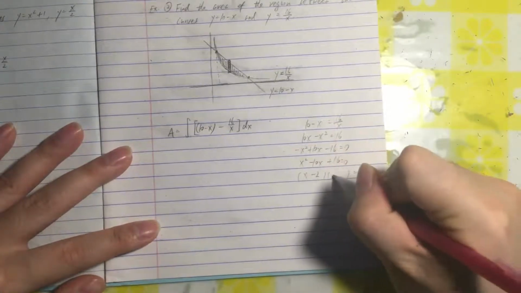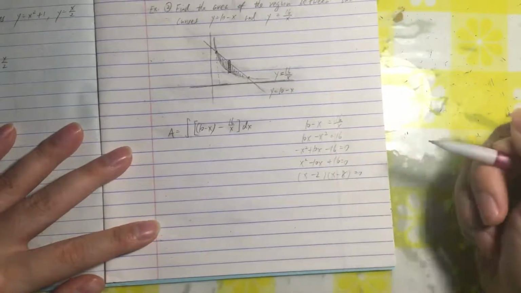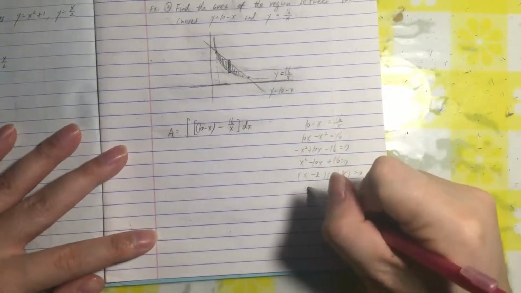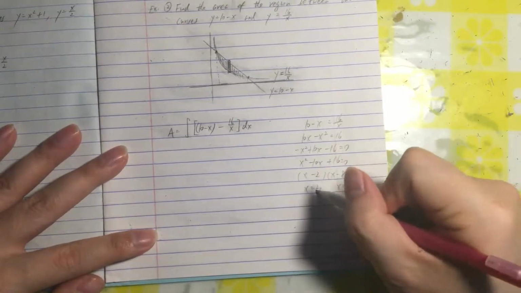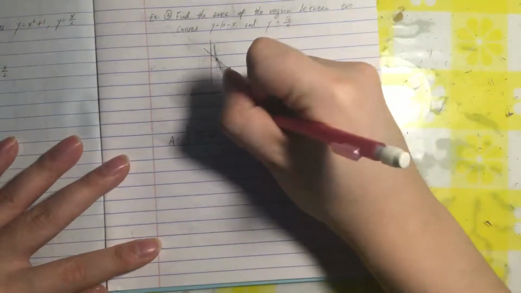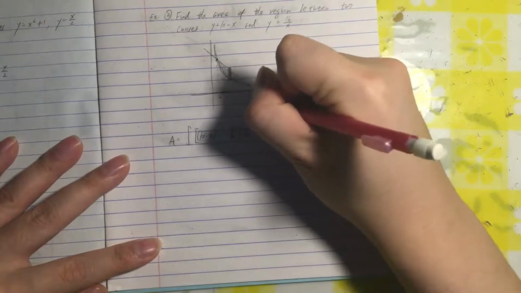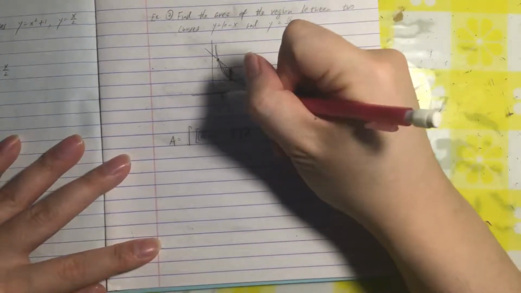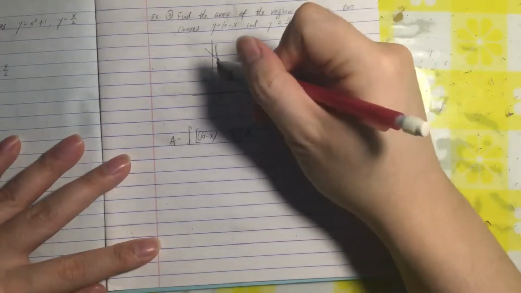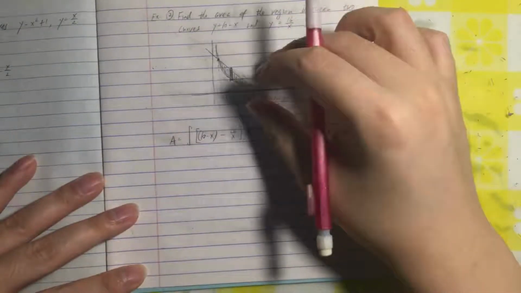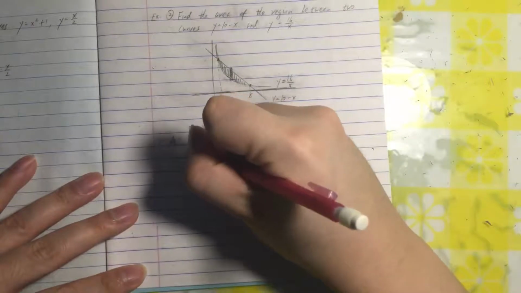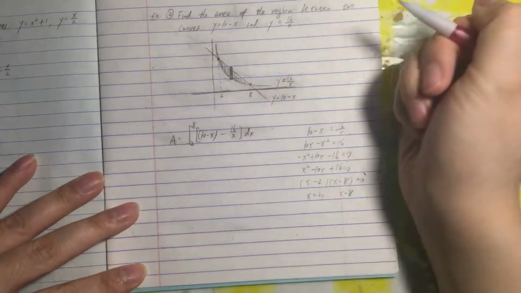I get x minus 2 times x minus 8. Then x is 2 and x is 8. 2 is smaller, 8 is larger. So 2 must be here, 8 must be here. That's the left bound, that's the right bound. So if I put it in the integral, 2 is the lower bound, and 8 is the upper bound.